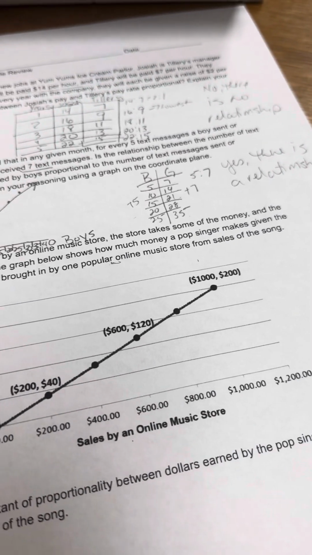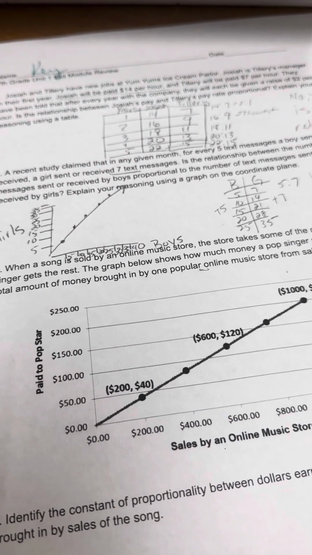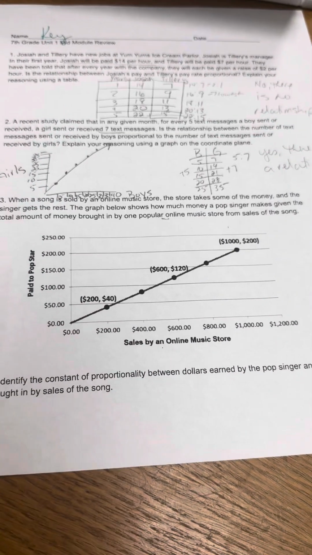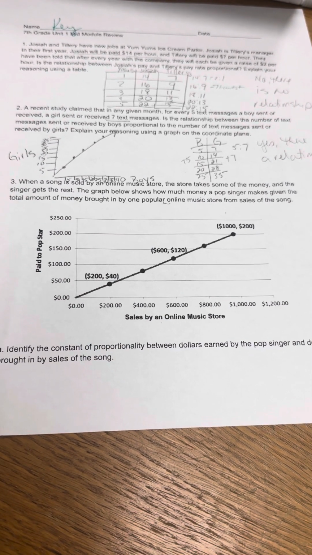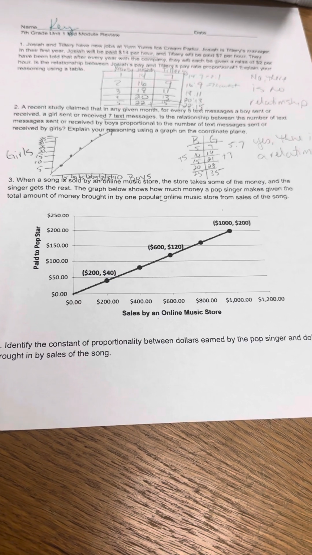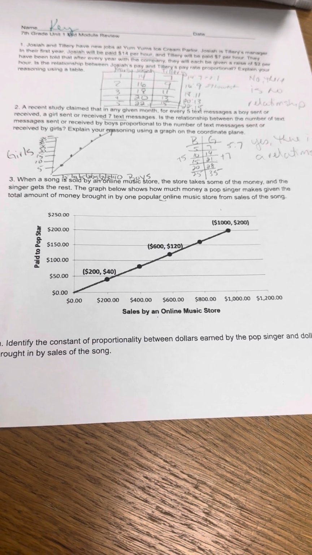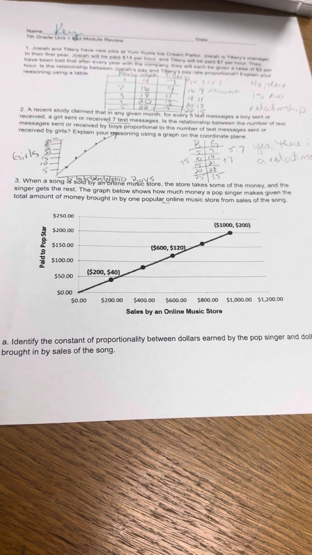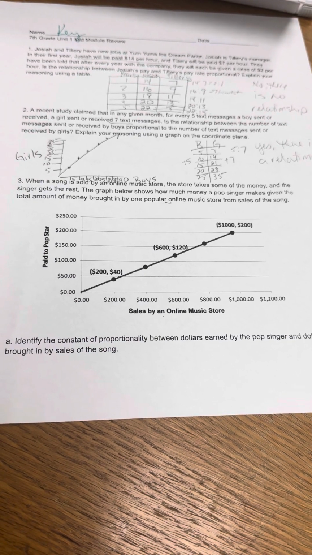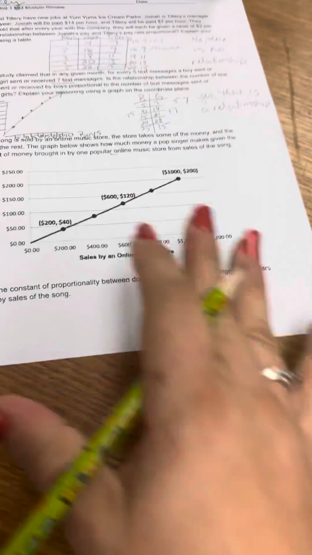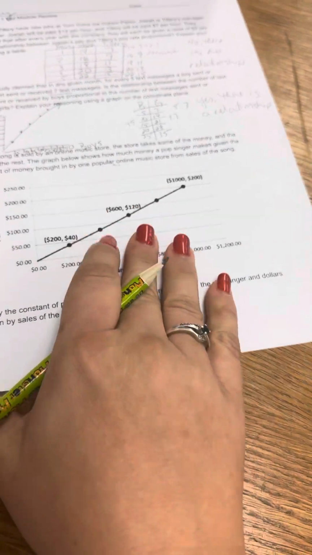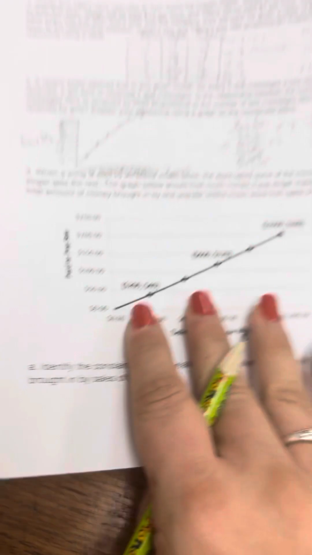All right, let's move on to number 3. When a song is sold by an online music store, the store takes some of the money and the singer gets the rest. The graph below shows how much money a pop singer makes given the total amount of money brought in by one popular online music store from sales of the song. So we're using this graph to answer this question and these questions on the back as well.